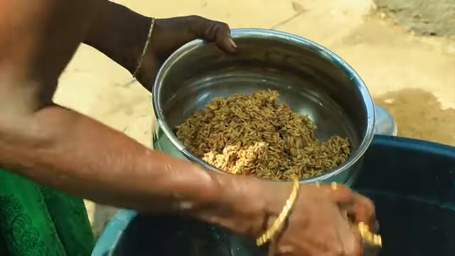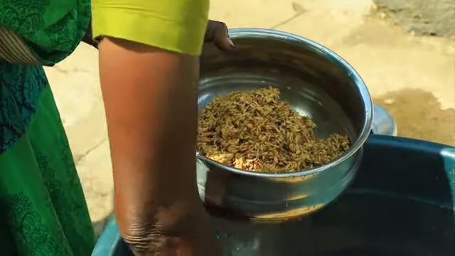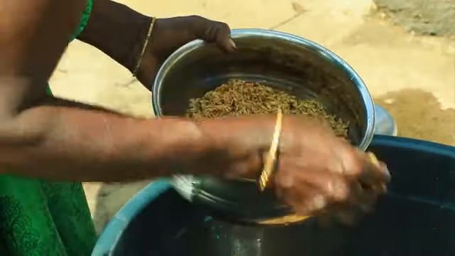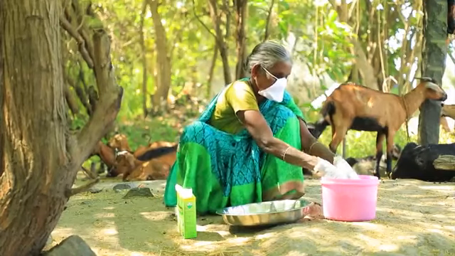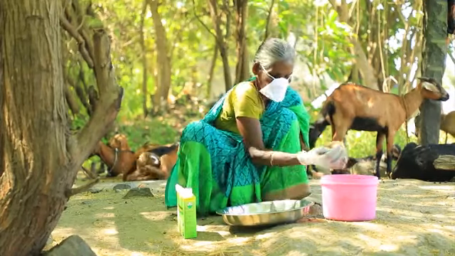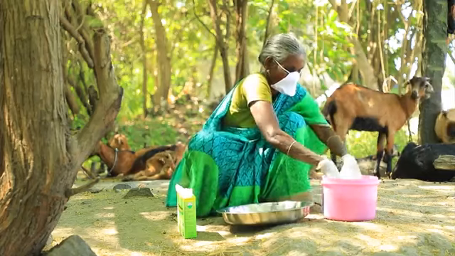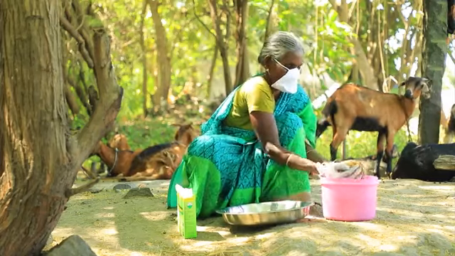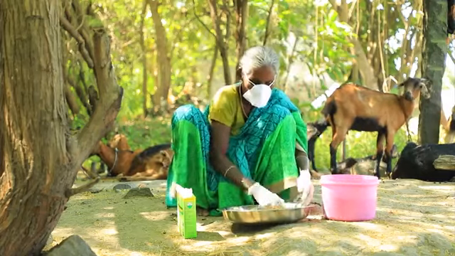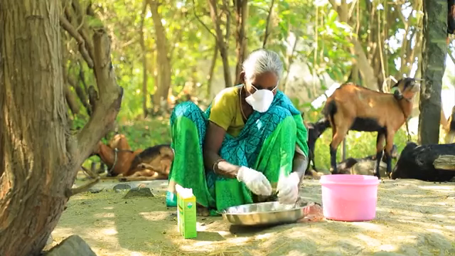The hot water bath kills the fungal spores on the seed. But also, the field may be infected with spores. So it is best to treat the seeds with a beneficial fungus like trichoderma.